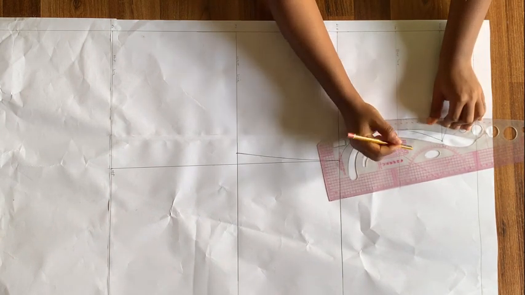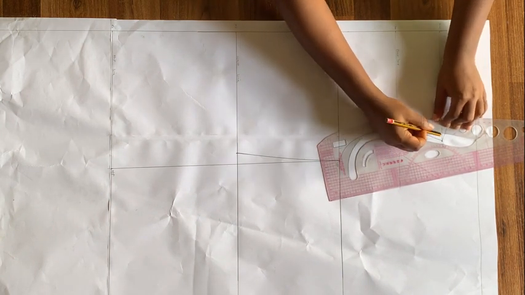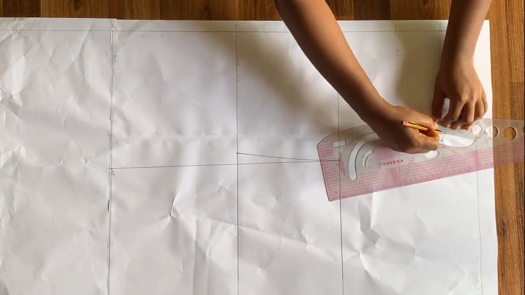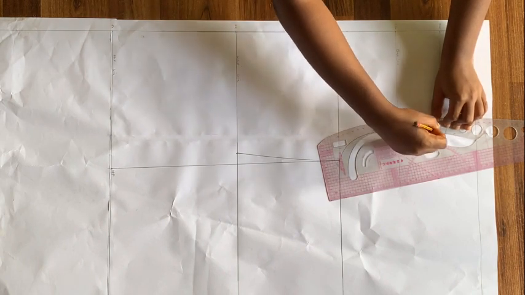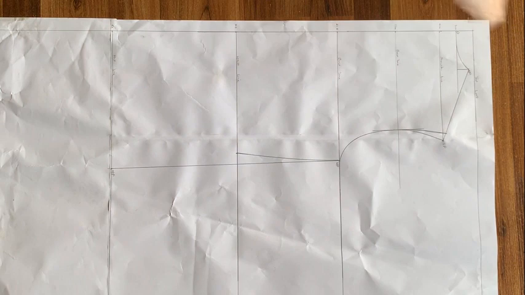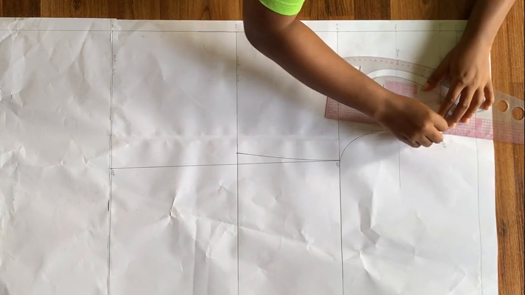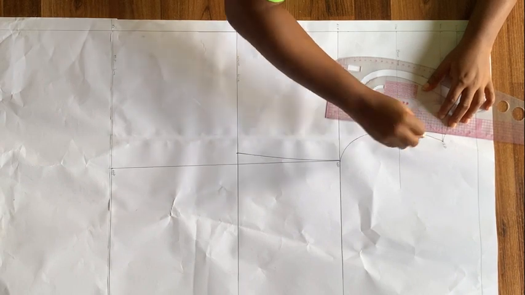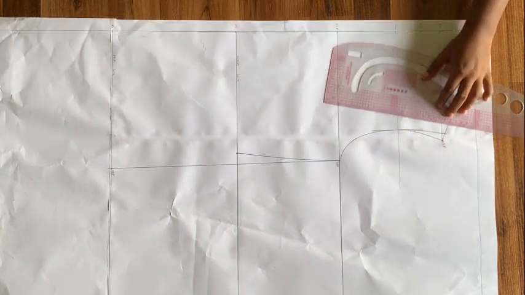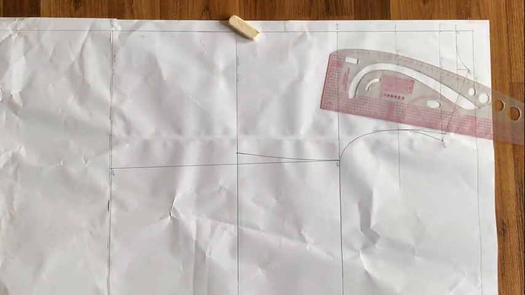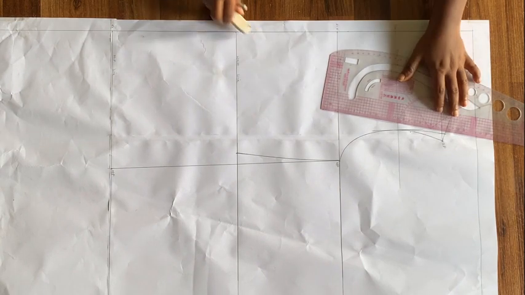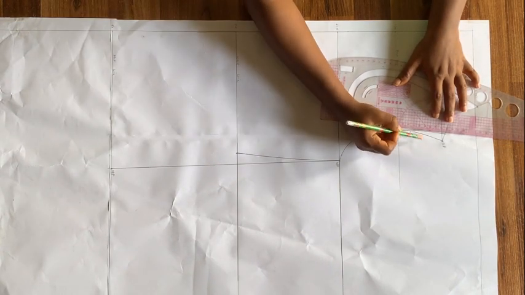Here, I'm not forming a shoulder; what I'm doing is shortening it. So I've gone ahead to mark in that extra 1.5 inches, and then I'm going to erase and eliminate that extra part. But you can also achieve this by putting a shoulder right in the midpoint of your shoulder line.